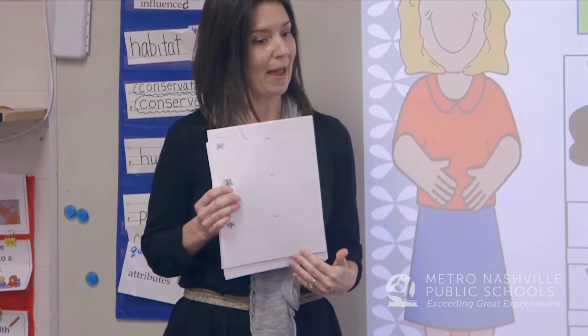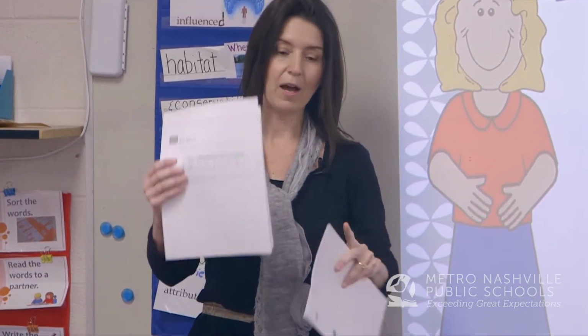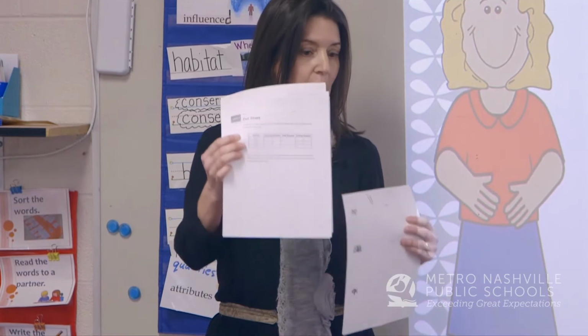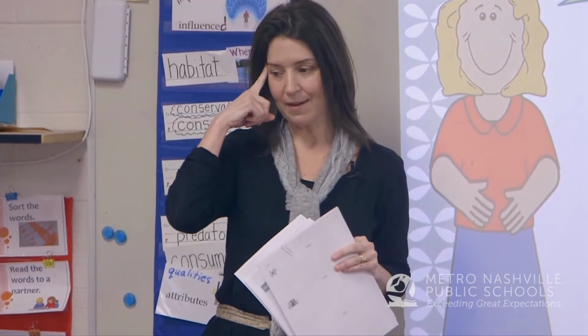We're going to get a math mat that has an area for dogs, cats, and fish. This is where you will show your work. You also have a copy of the word problem. You will get both of these materials. Right now you're thinking, which tool do I need to use?